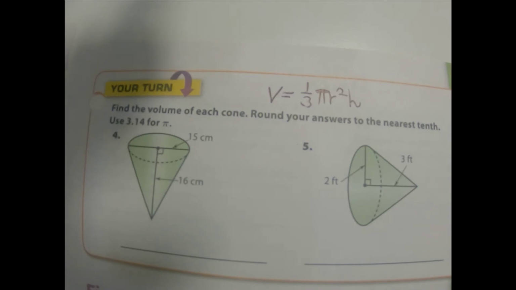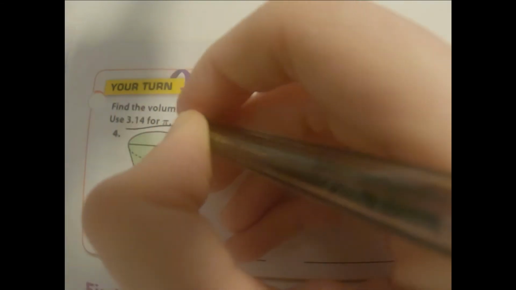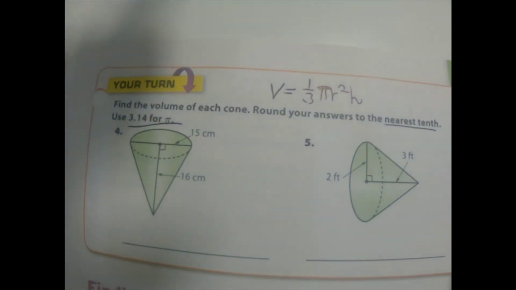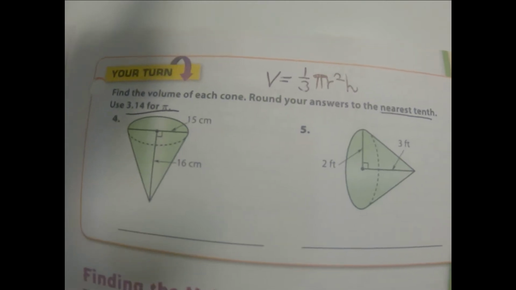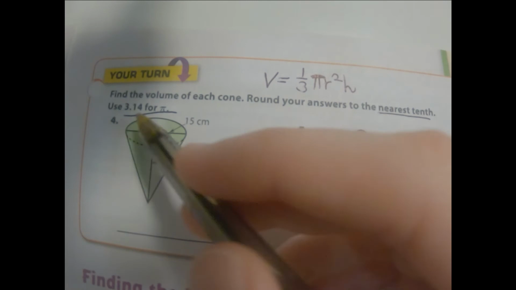So it asks us to find the volume of each cone, round our answer to the nearest tenth, and use 3.14 for pi. Go ahead and pause the video if you feel confident and would like to do numbers 4 and 5 on your own and then come back to see the answer. However, if you don't feel confident and you'd like to see one, stay. So I'm going to start working on number 4.